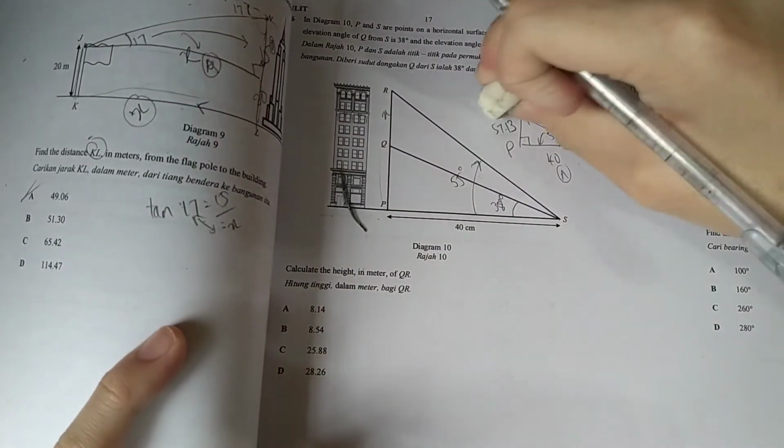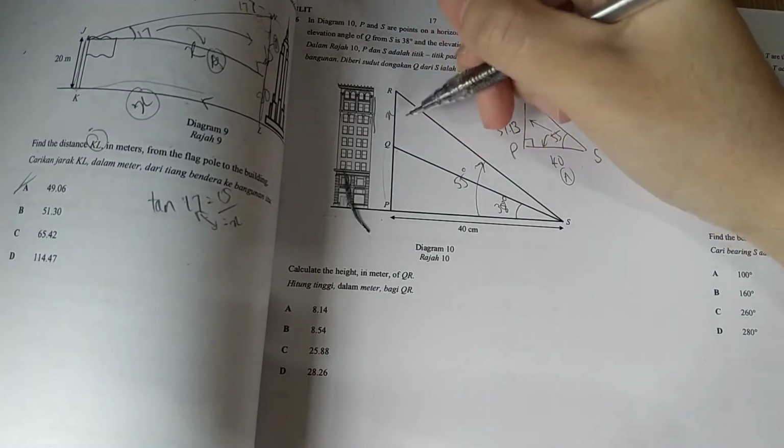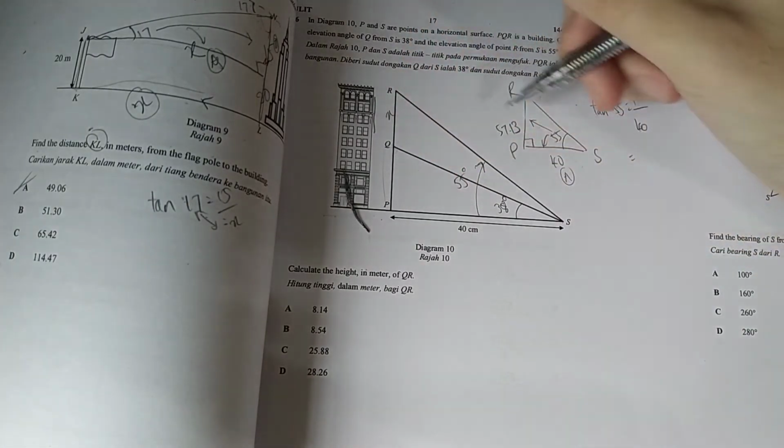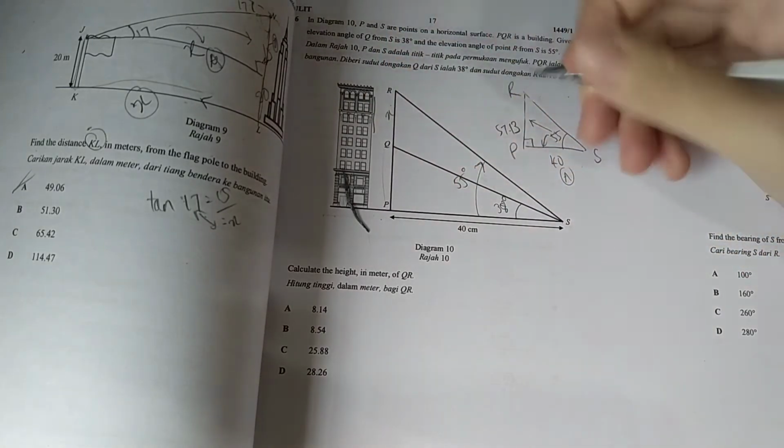But this is not the answer. This is PR. What does the question want? The question wants QR. So now what do you do? You find PQ. You find PQ and then take PR minus PQ. So PR is the whole thing. Minus PQ, you get QR. So how to find PQ?